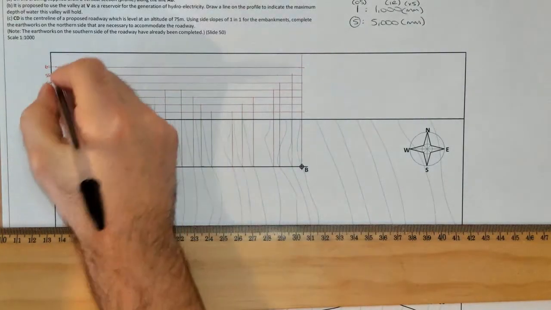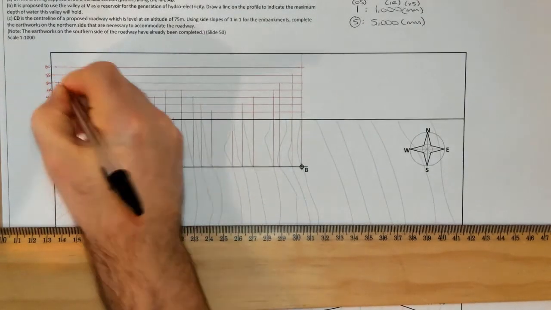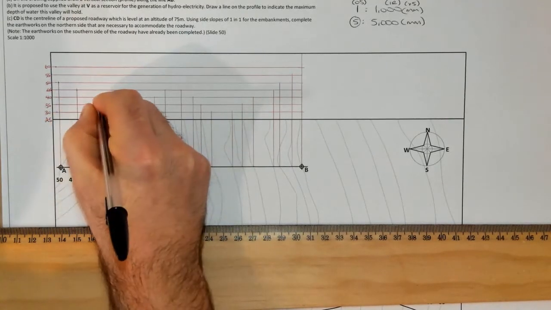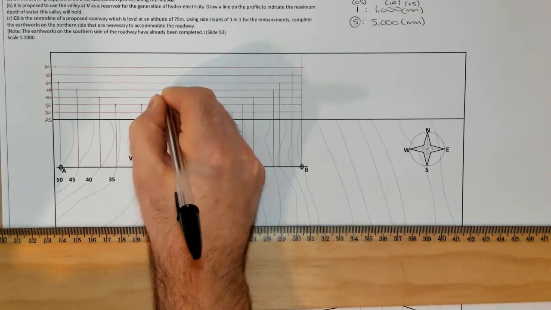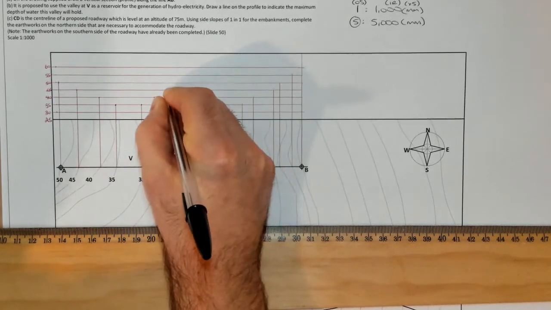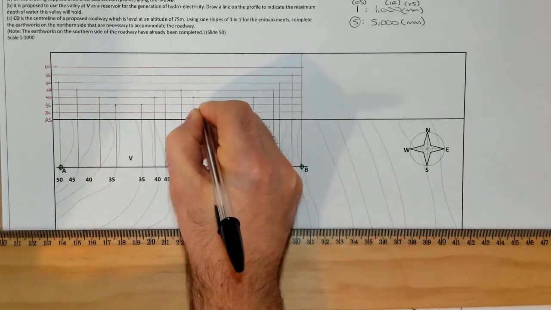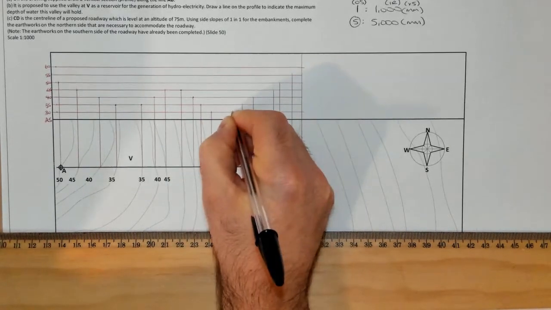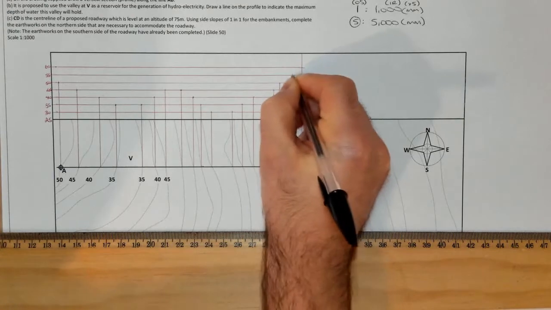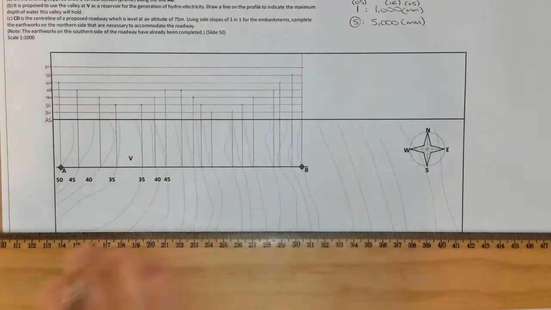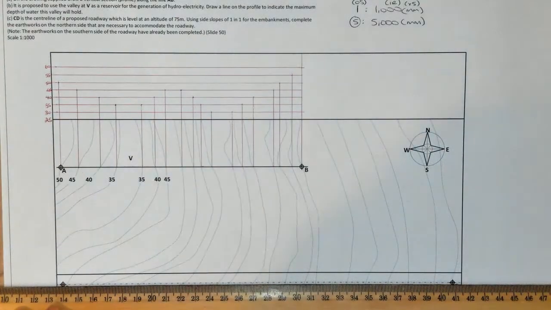Okay, I like to identify my points, so just make a little mark on them. Just helps me to see the profile a little bit clearer. Okay, and then I will sketch in my profile.